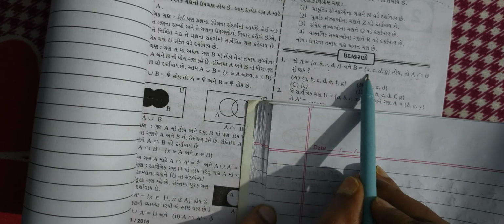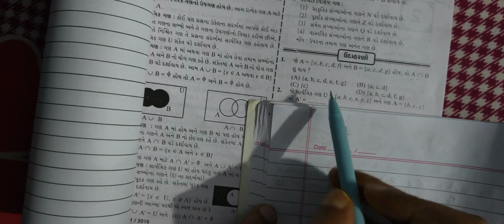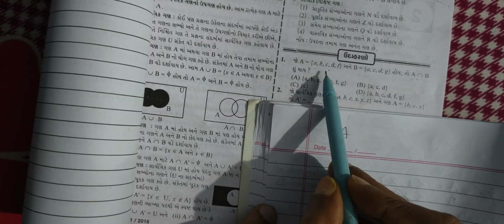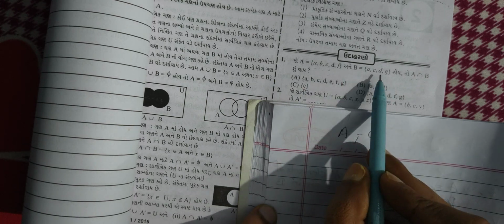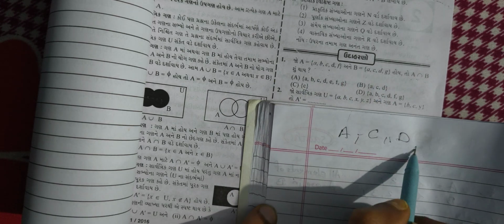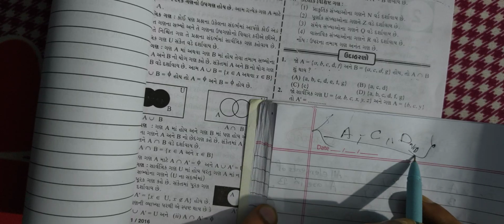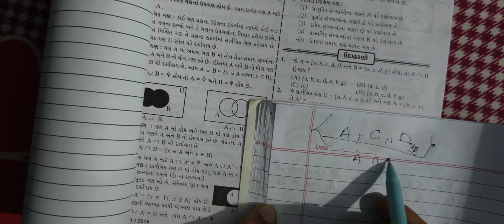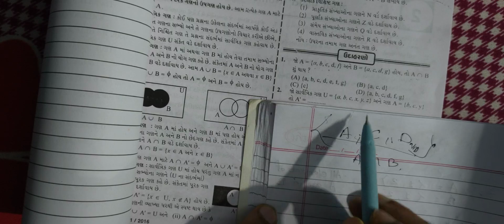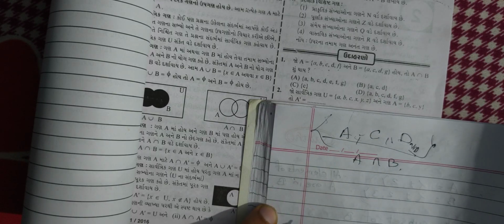So first, A is common, so we'll write A. Then B is not here, then C is here, then D is here, then F and G, no. Only these three elements are common between A and B. So this will be the right answer. So here it is A, C and D. Easy. Okay, one is correct.